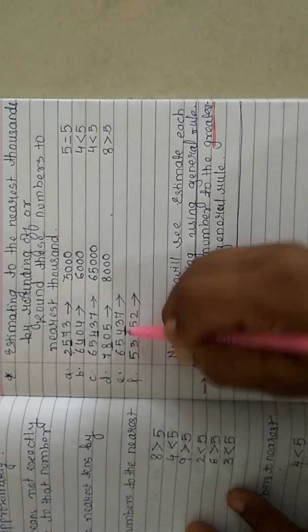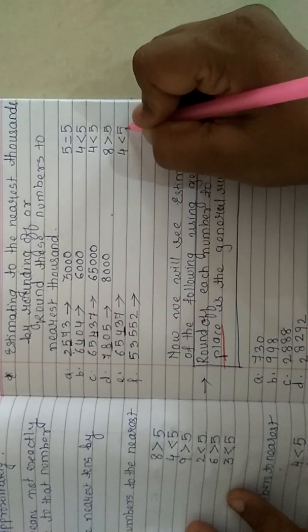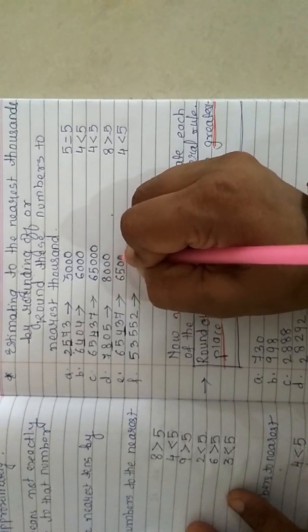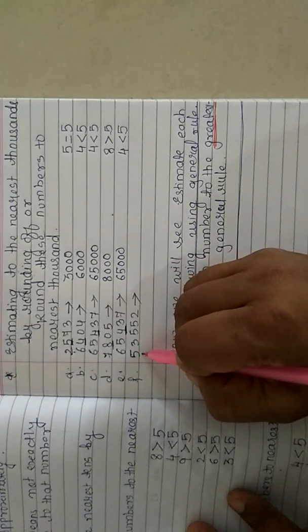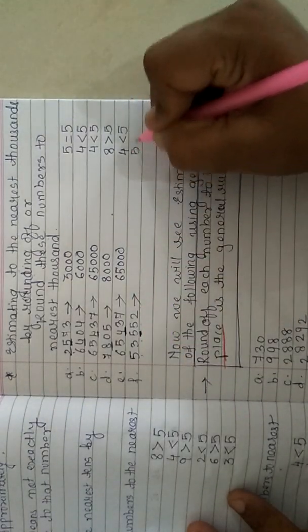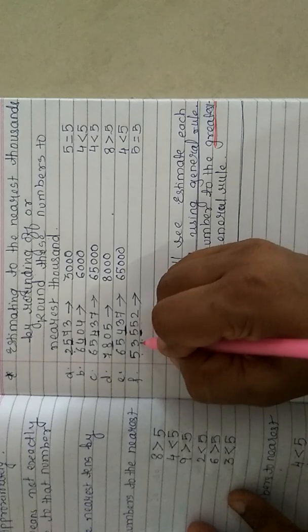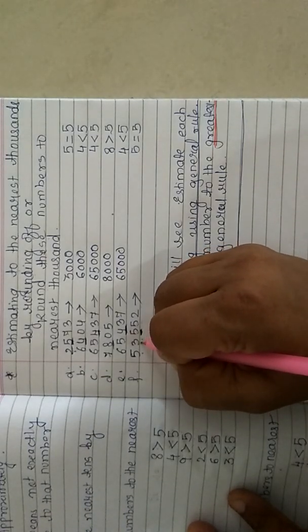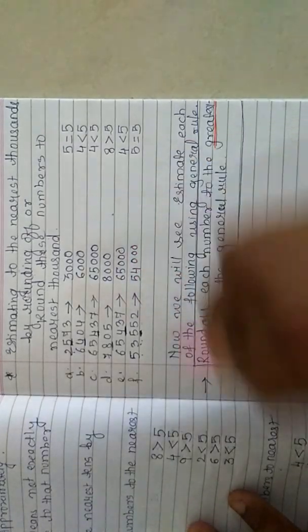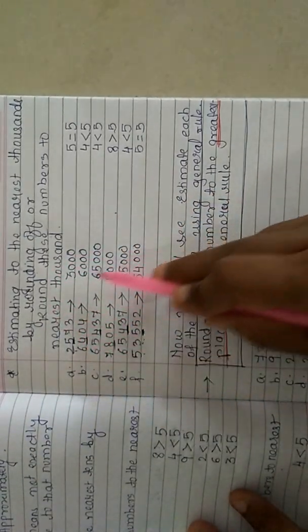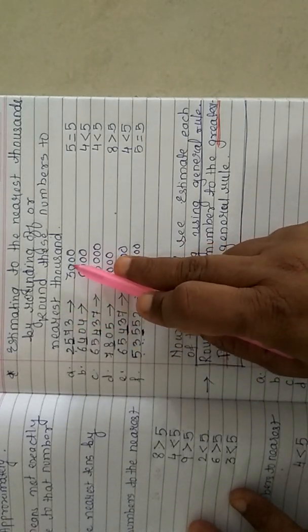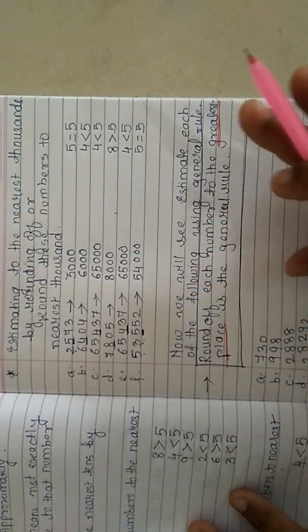Now children, here it is 65,437. The number at hundreds place is 4 and 4 is less than 5. Same question it is, repeat it again, let it be. Now children, here it is 53,552. The number at hundreds place is 5 and 5 is equal to 5. So we will increase this number at thousands place by 1. It will become 54,000. Now children, if you will see in these examples, you will find when we are rounding off to the nearest thousands, we have unit, tens and hundreds place 0, 0, 0.